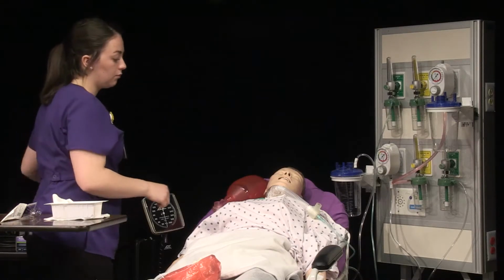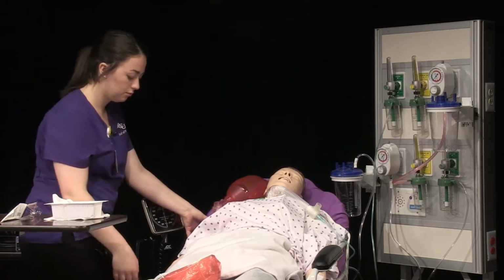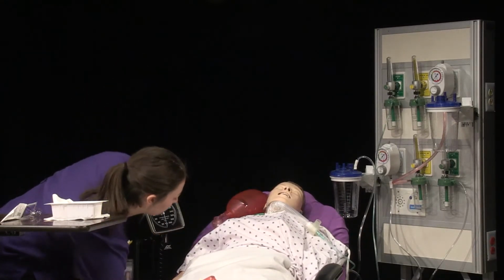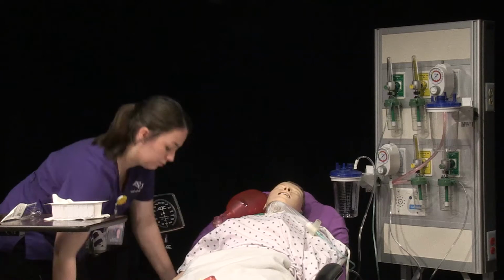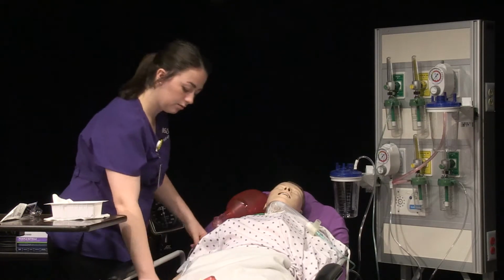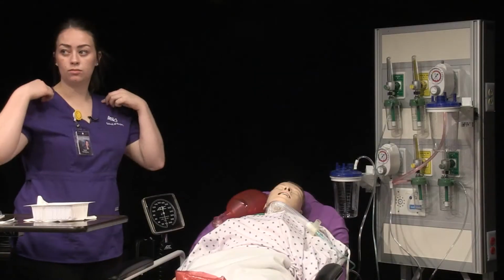Okay. Return the bed to its lowest position. Raise the side rails. And verify that the call light is within reach. Don clean gloves.